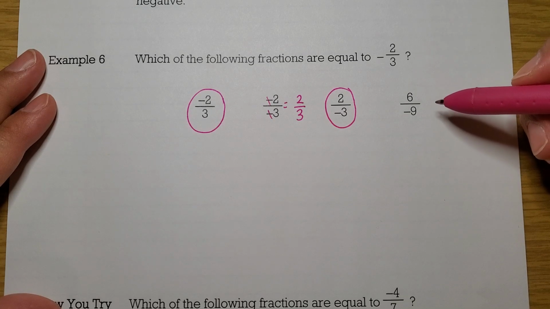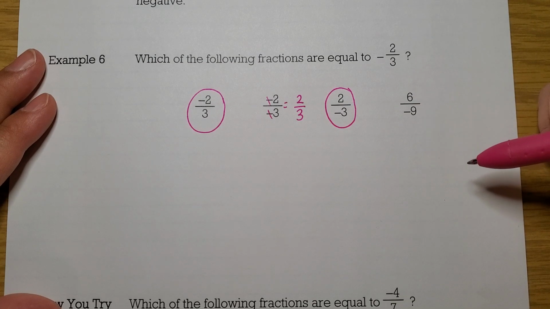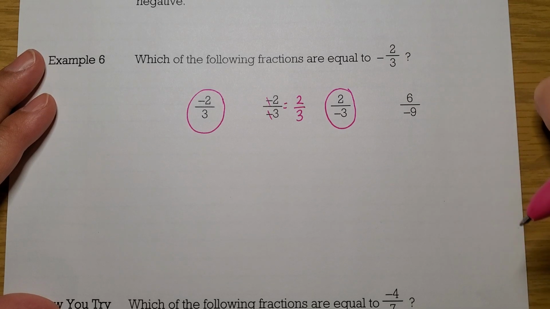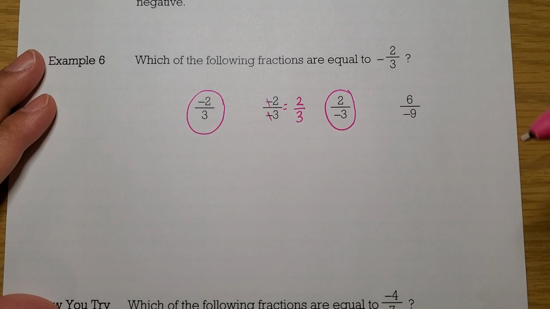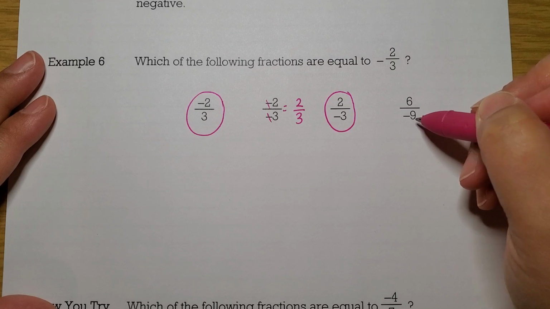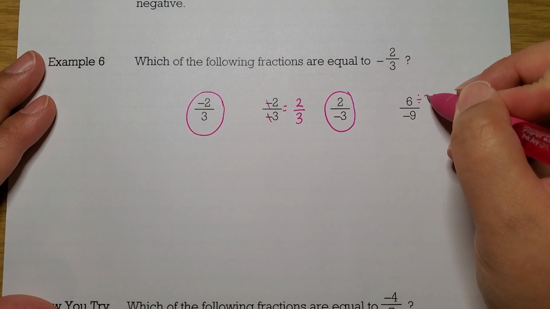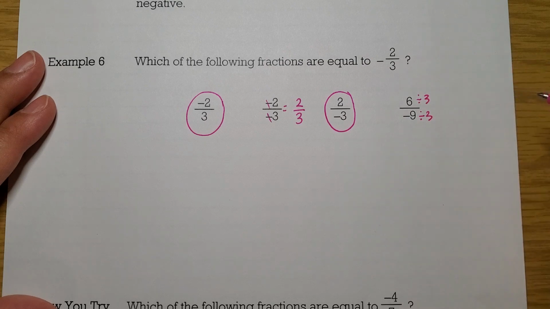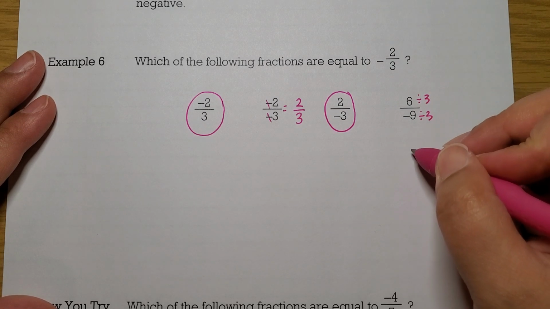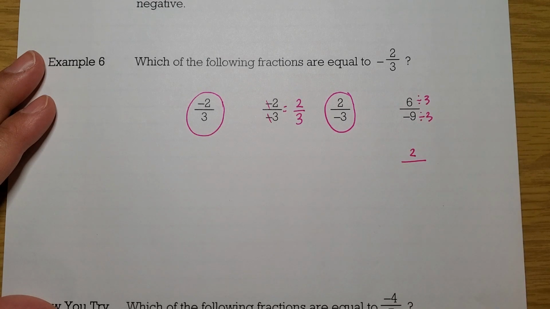Now, the weirdo here is 6 over -9. So one other way, remember, that fractions can be equivalent is if they simplify to be each other. So 6 and 9 have a common factor of 3. So I'm going to divide the top by 3 and the bottom by 3. A +6 divided by a +3 is going to give me a +2.